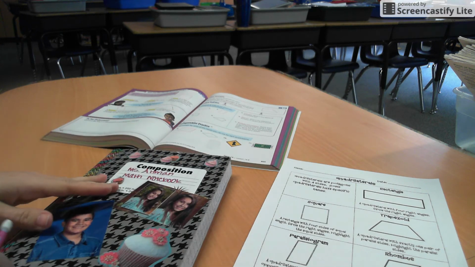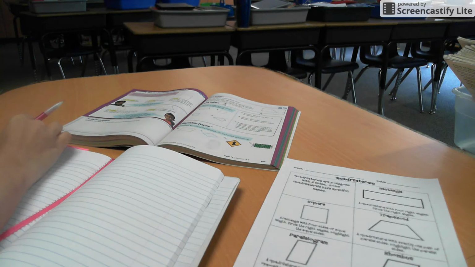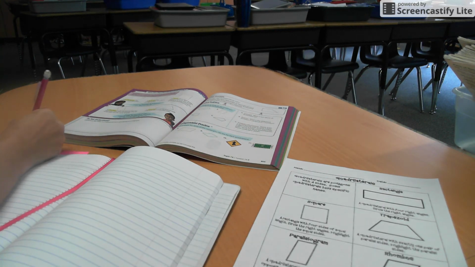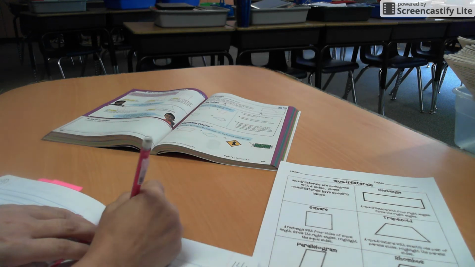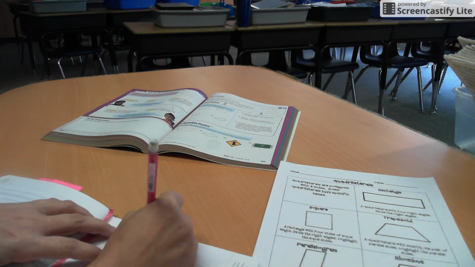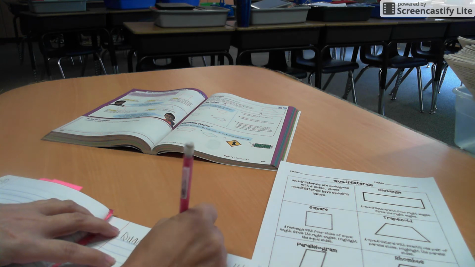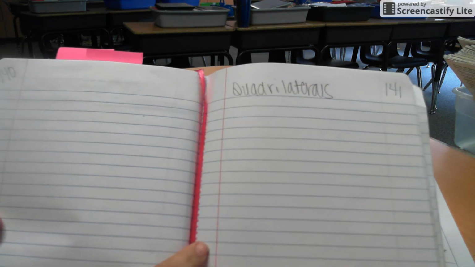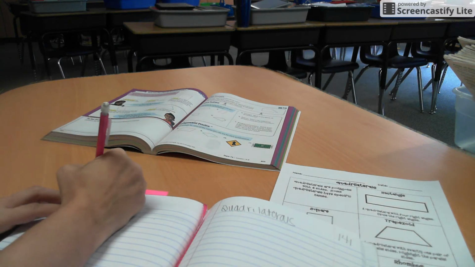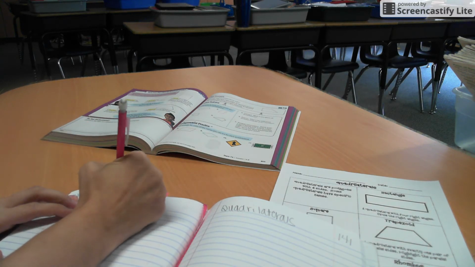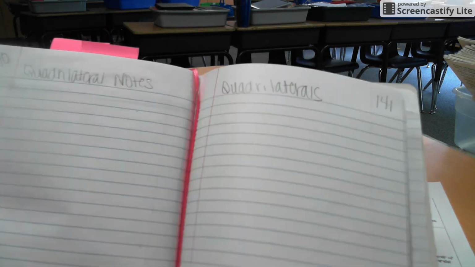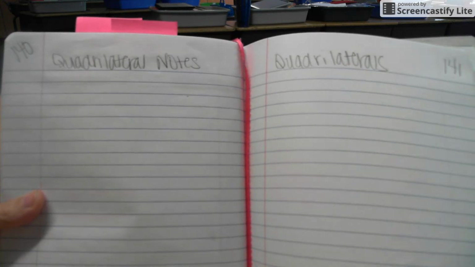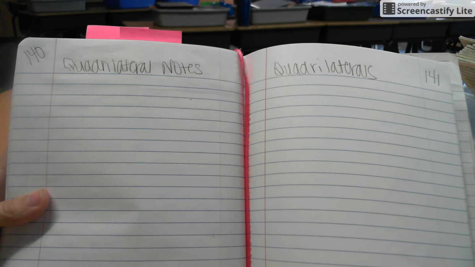All right, so let's open up to our next two clean sheets, which are going to be 140 and 141. So go ahead and number those two. And then we're going to title 141 Quadrilaterals. And then we're going to title 140 Quadrilateral Notes. They're both going to be our notes, but that way we have different titles for our table of contents. So go ahead and pause and do that now.